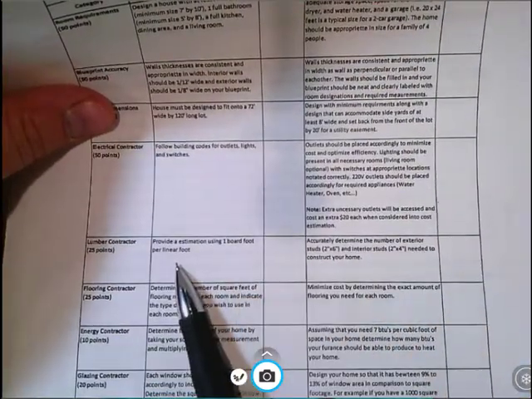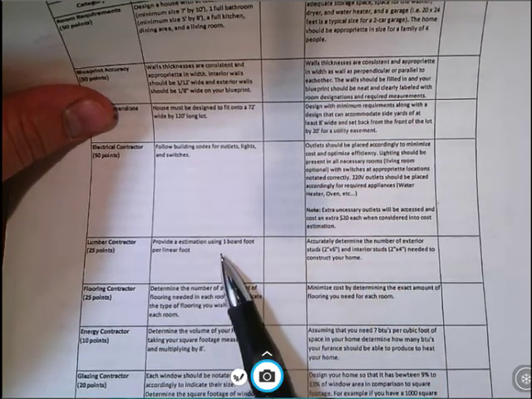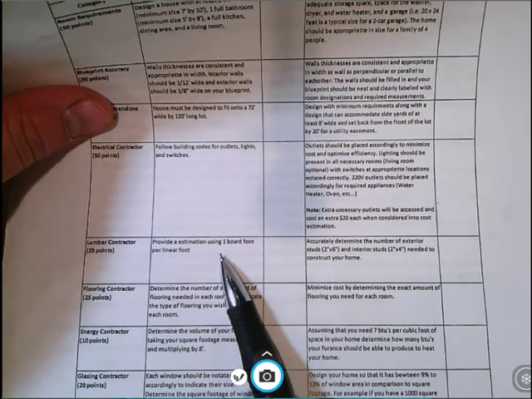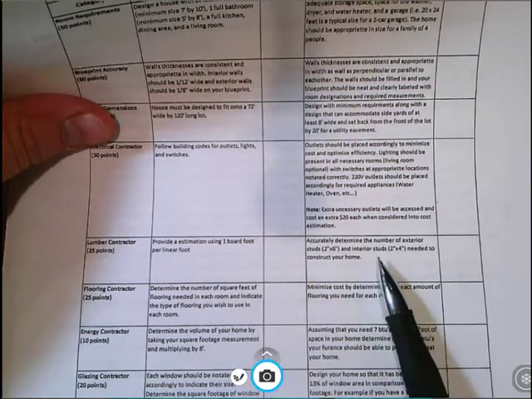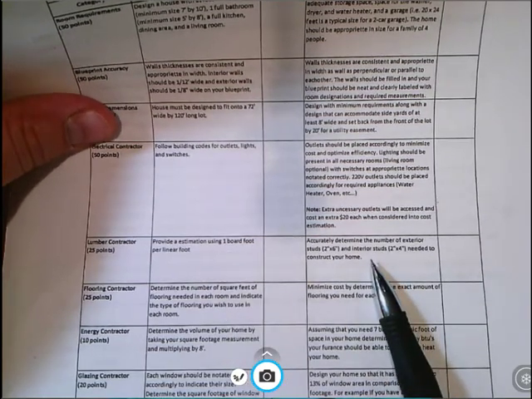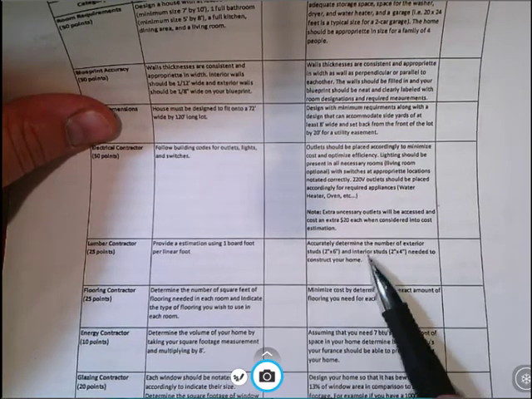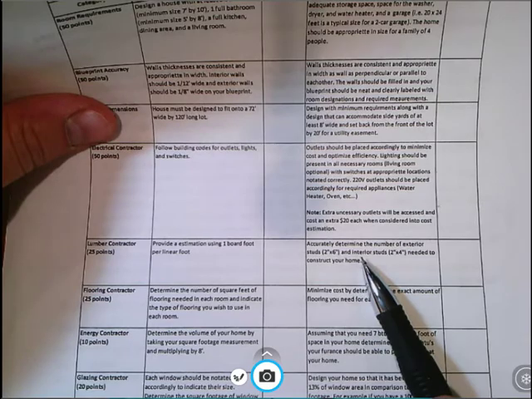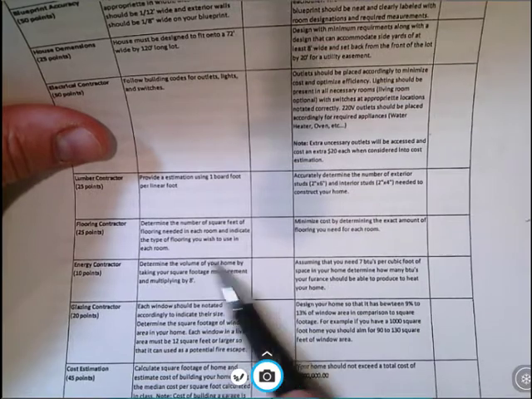Then we have the lumber contractor. Provide your estimate, and you get points for providing an estimate. I know that may be a little bit loose. It's got to be a number that looks like you actually tried. But then, to determine the number of 2x4 and 2x6 studs, that's where you get the 100%. I go through all these and I count these, and I get an estimate and see if it matches up with what you have.